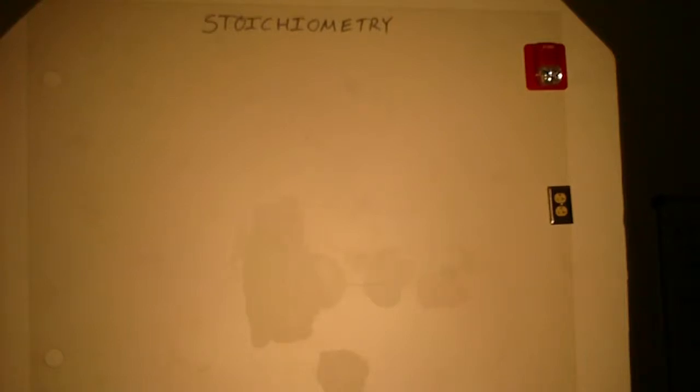Okay, stoichiometry. Basically, given a balanced equation and one bit of information about any molecule there, you'll be able to tell me about all the other molecules, the requirements for the reactants, and the amounts produced. So, some steps for a stoichiometric problem.